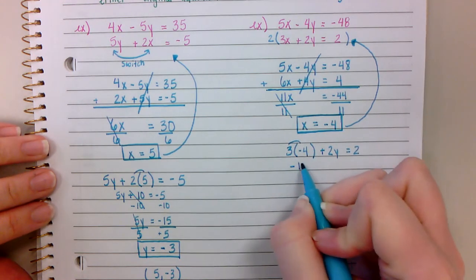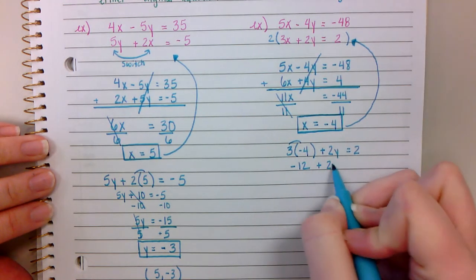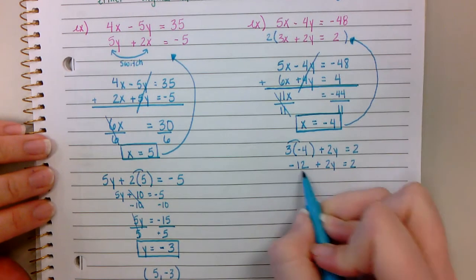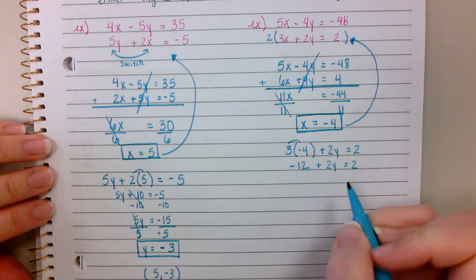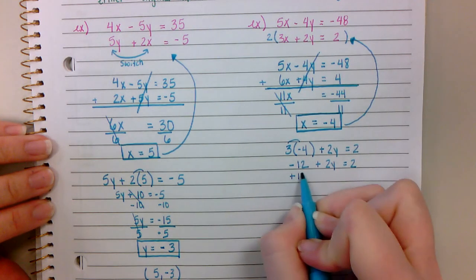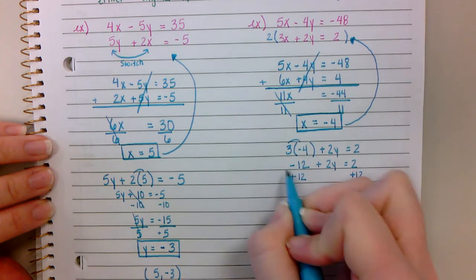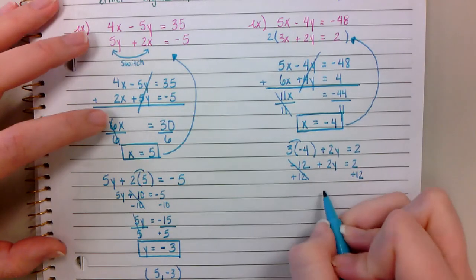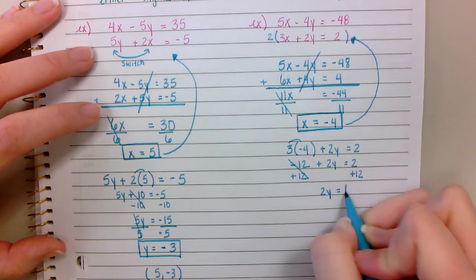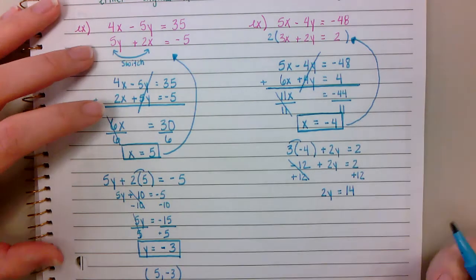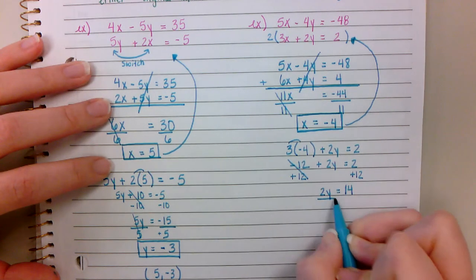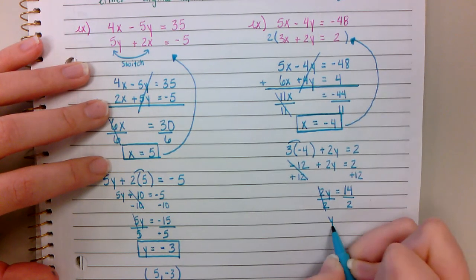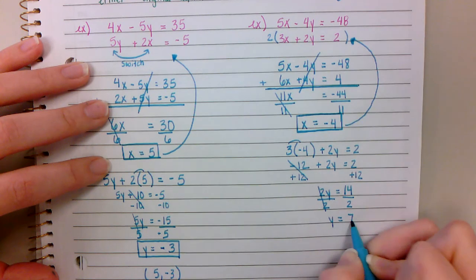Well, 3 times negative 4 is negative 12. Bring everything else down. Move this over here. Again, we're trying to get y by itself. So any plain letters or plain numbers, you want to move those first. 12 and 2 can combine because they're both constants. And then you have something stuck to your letter, so you're going to divide it away. And 14 divided by 2 is 7.